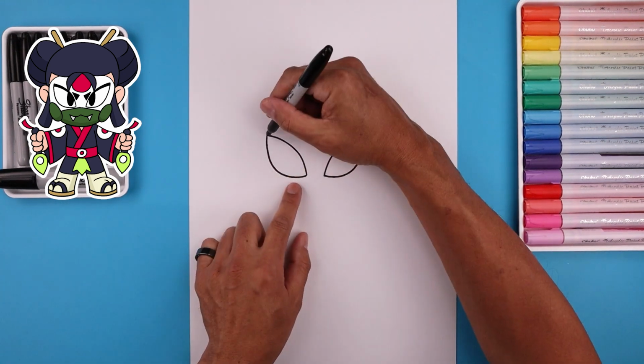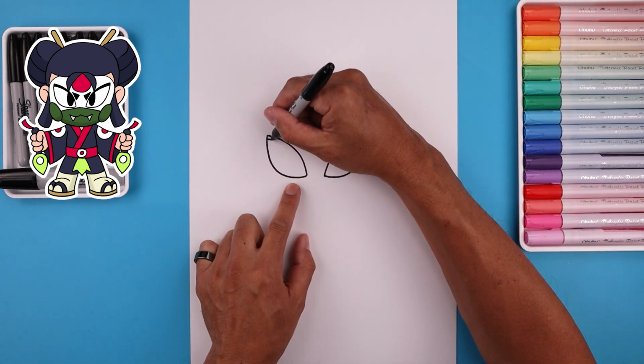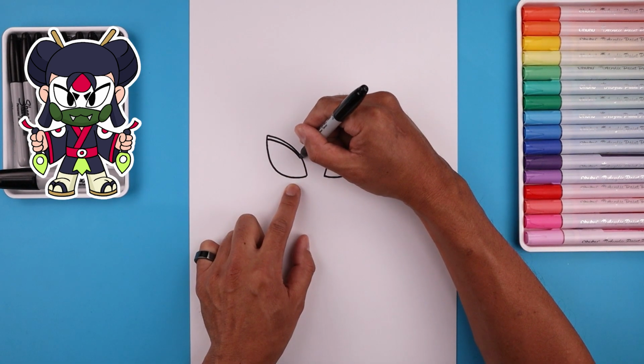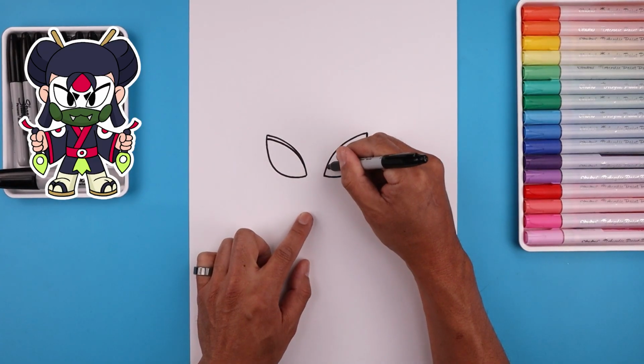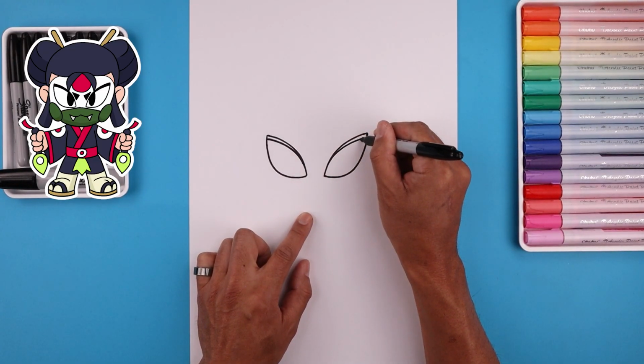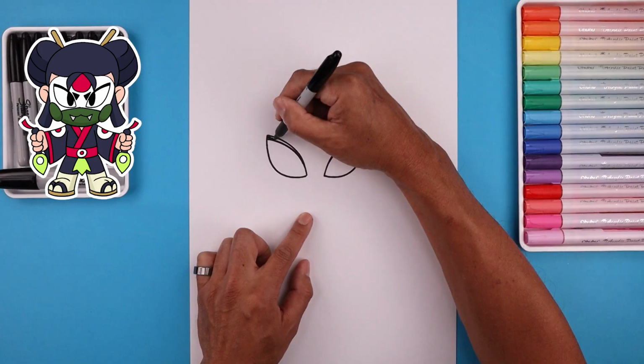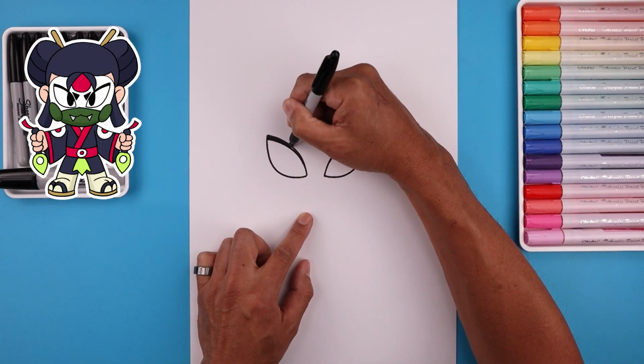Let's add a thick upper eyelid. From this point, we're going to step down. Just going to taper this in, blend that towards the inside of the eye, and do the exact same thing on the right. And we'll fill the lash in black.